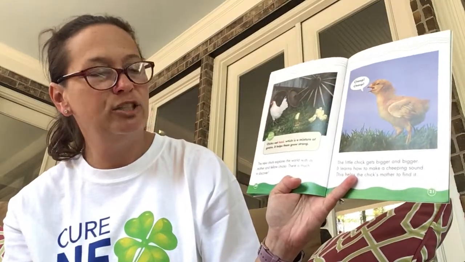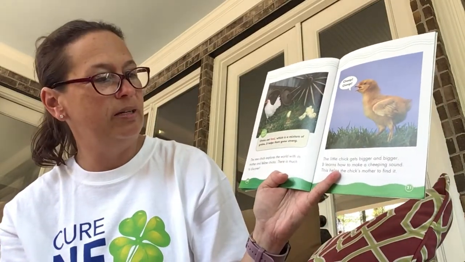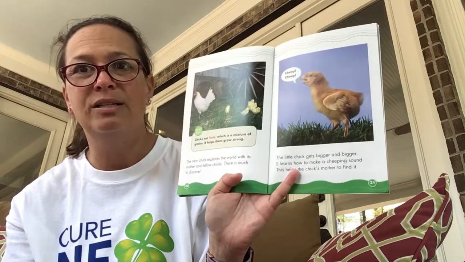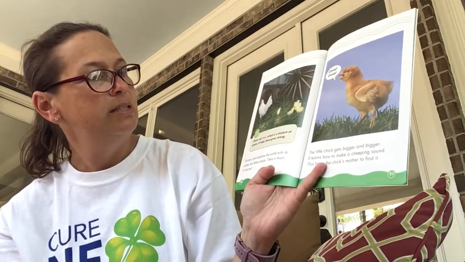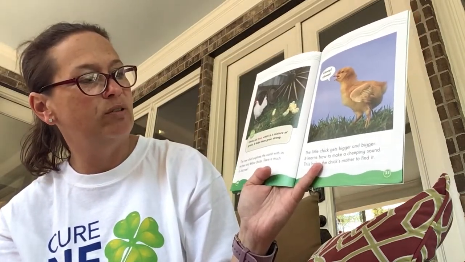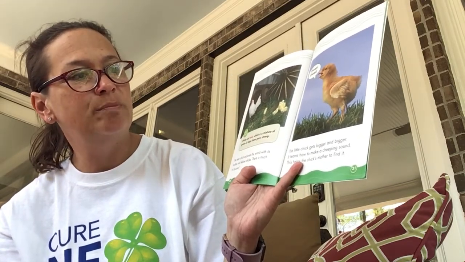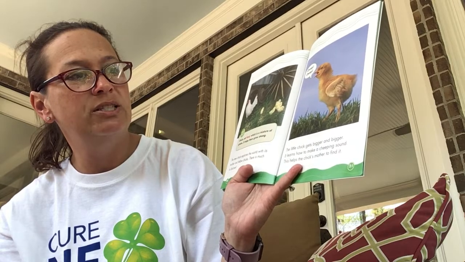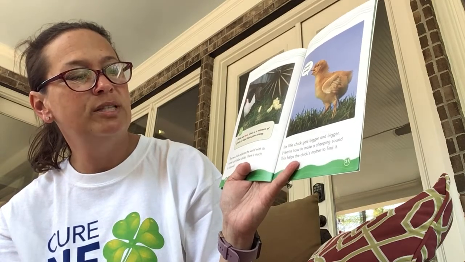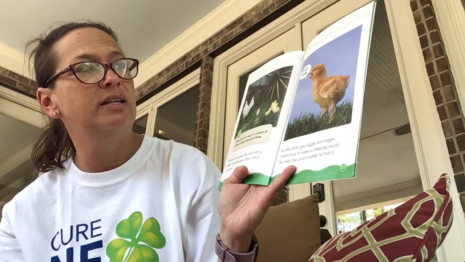And the new chick explores the world with its mother and fellow chicks. There is much to discover. Chicks eat feed, which is a mixture of grains. It helps them grow strong. The little chick gets bigger and bigger. It learns how to make a cheeping sound. This helps the chick's mother to find it. Cheep, cheep.